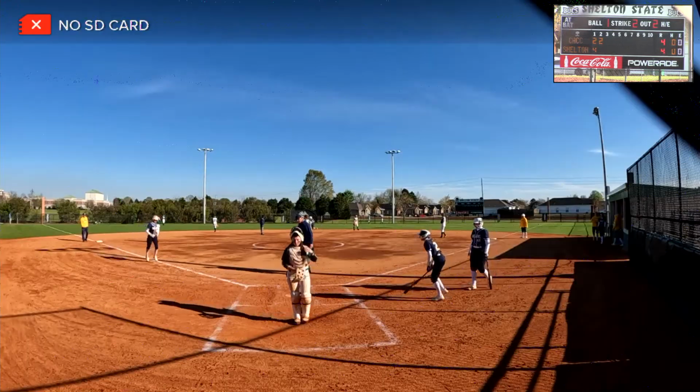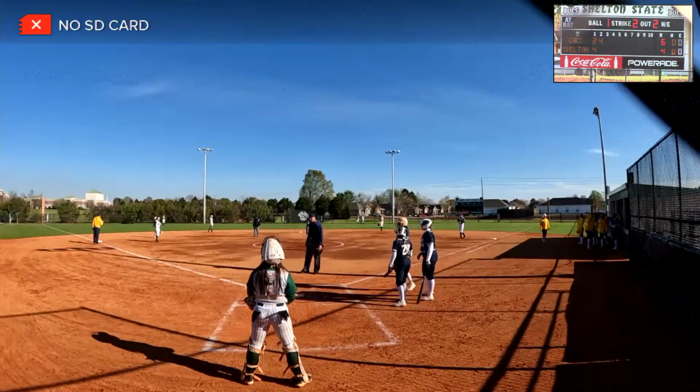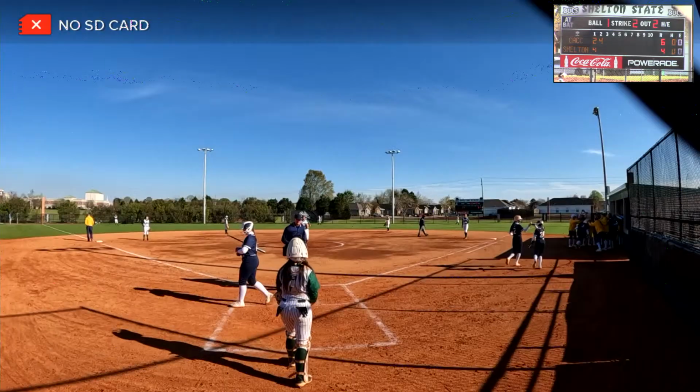That's in the air to deep right center field. And it's gone. That's a 2-run home run for Jordan Henderson.